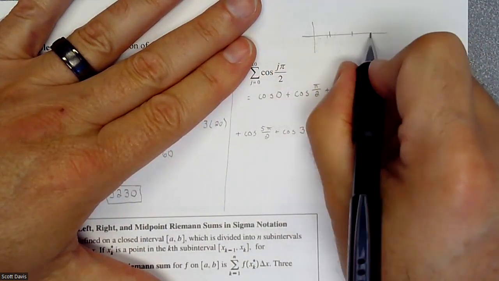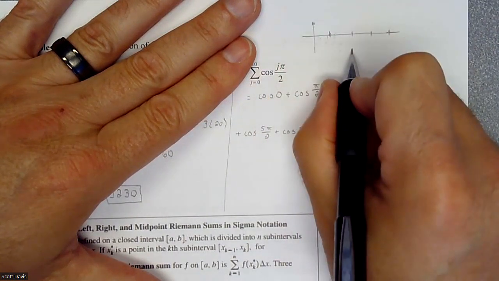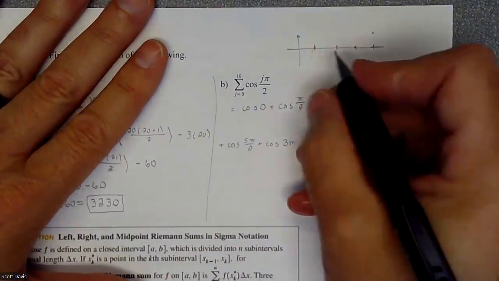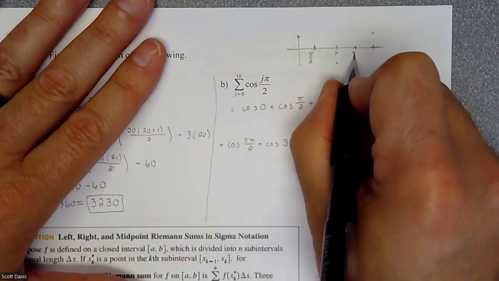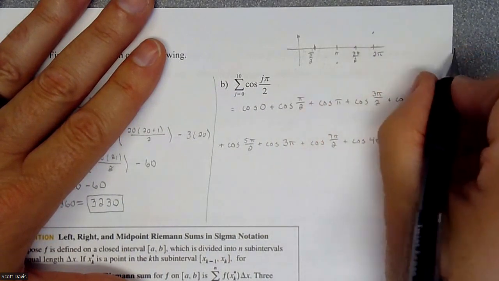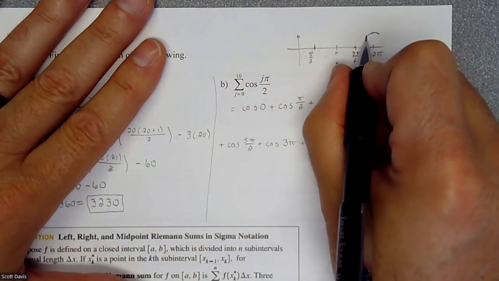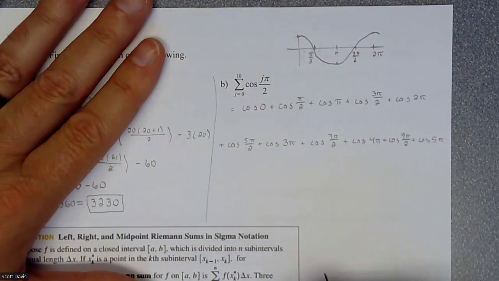So a cosine graph hits these points, and then it repeats itself over and over again. So this is pi over 2. This is pi, 3 pi over 2, 2 pi, and then it would repeat itself and start to do the exact same thing. All right, so there's our cosine graph.